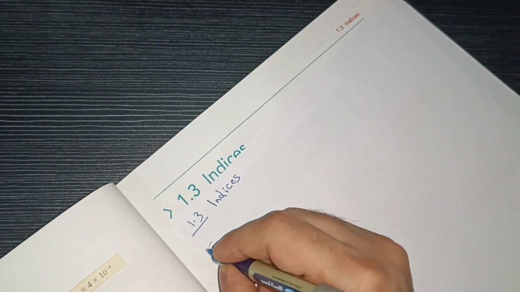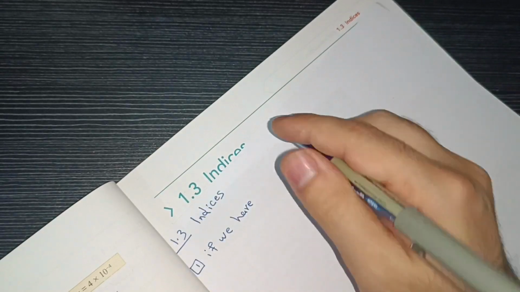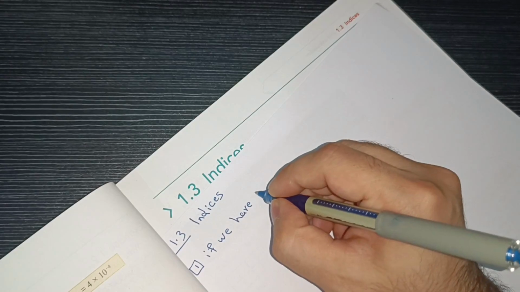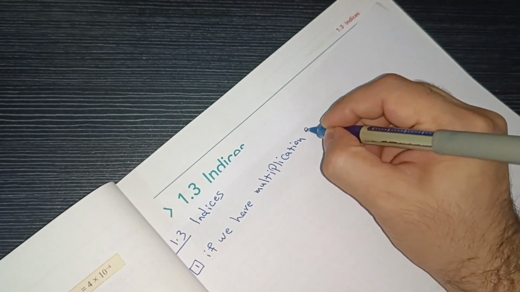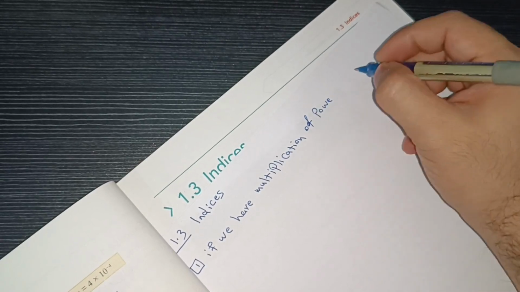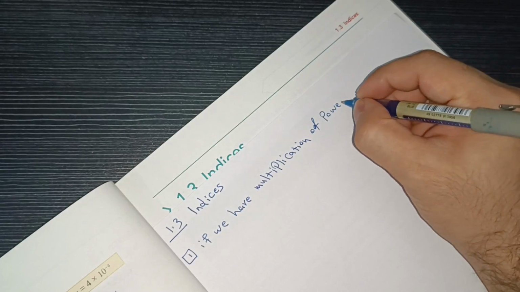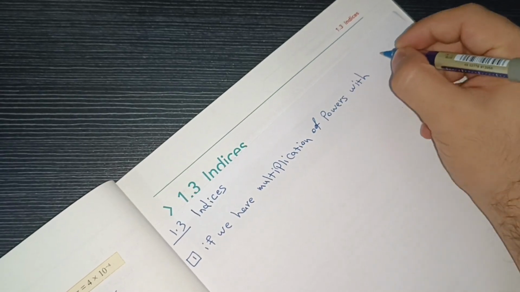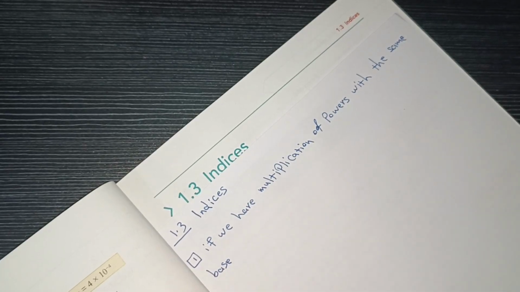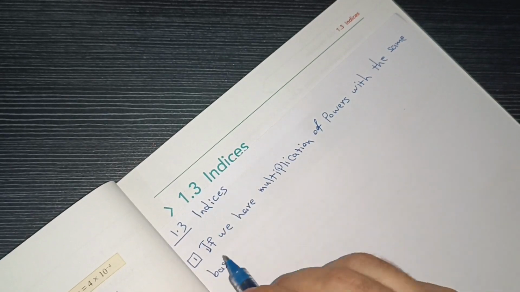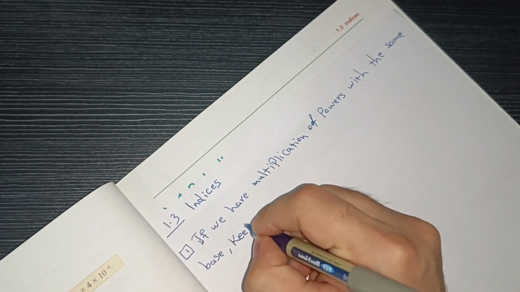So rule number 1 says if we have multiplication of powers or indices, and I already mentioned these indices mean powers, with the same base, always keep the base.